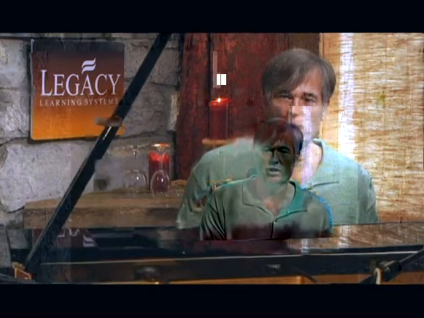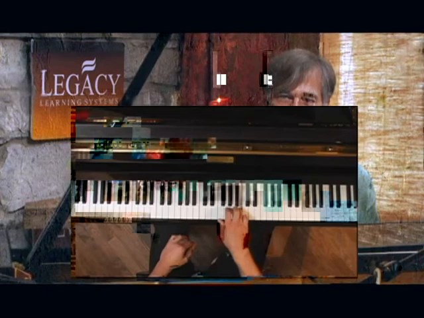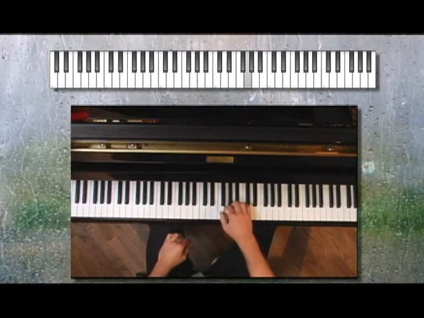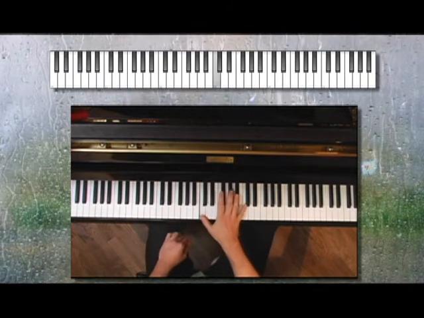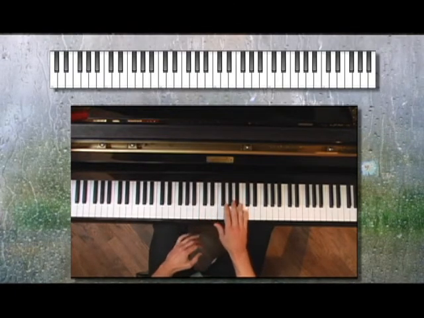And don't forget, when you're playing that scale going down, you have the crossover, crossing the third finger over the thumb. At times during these sessions, I'll ask you to sing or to sing along while you play, to help develop your ability to hear what you're playing.